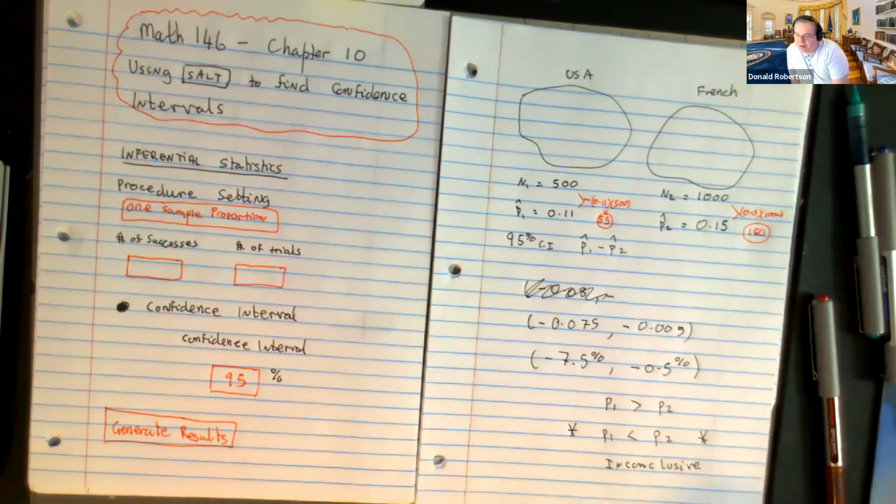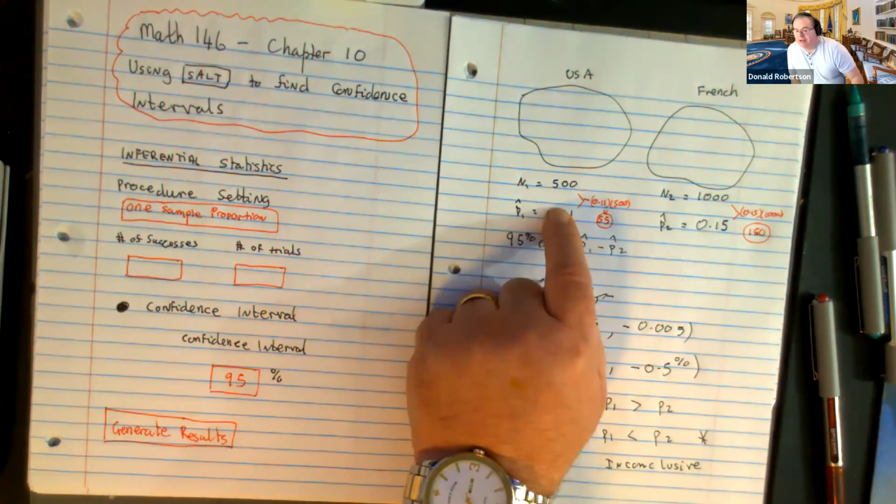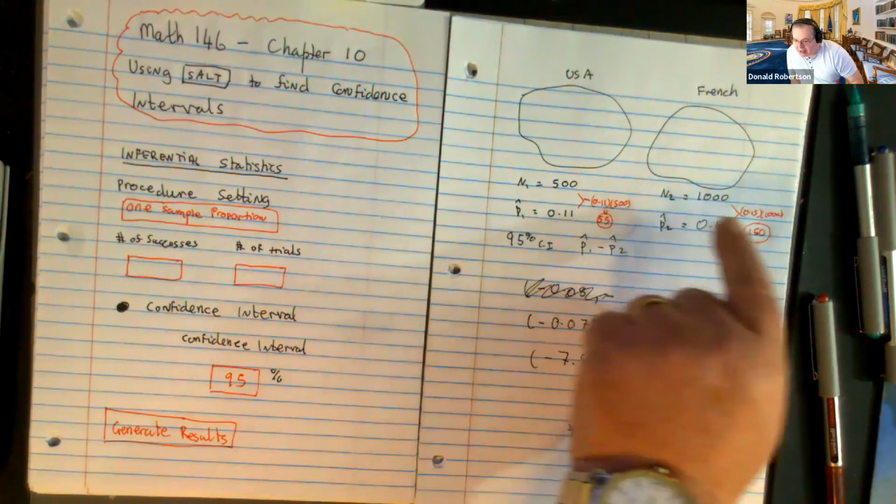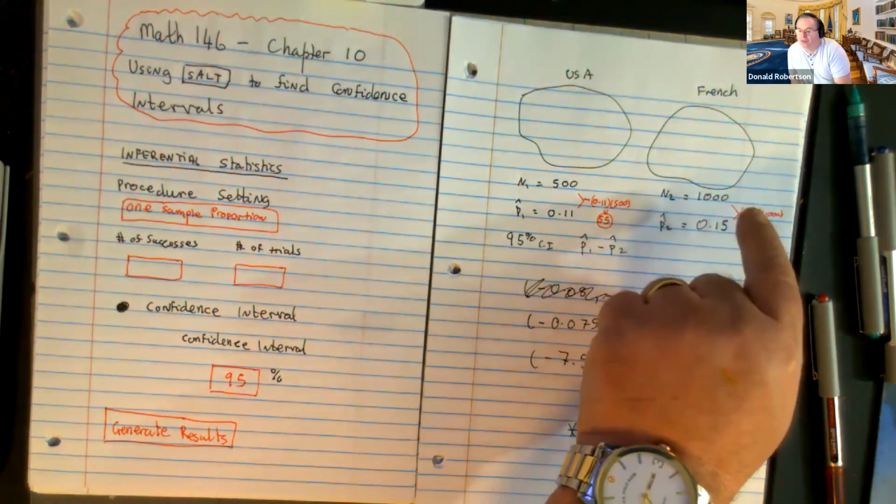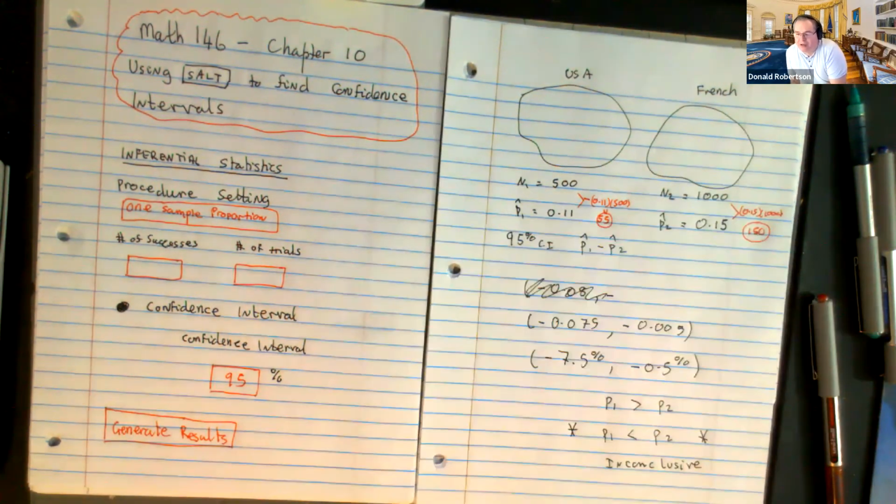That makes sense? So what's that saying? It's saying the percentage of Americans who've been to Italy is significantly less than the percentage of French. In other words, we proved something that we kind of knew anyway, but now we've got statistical proof.